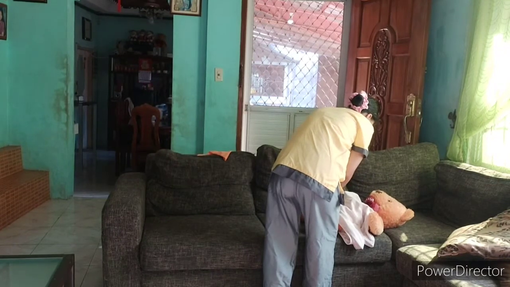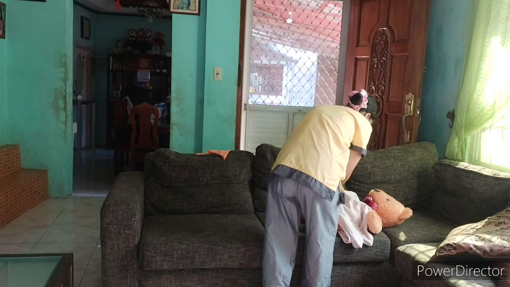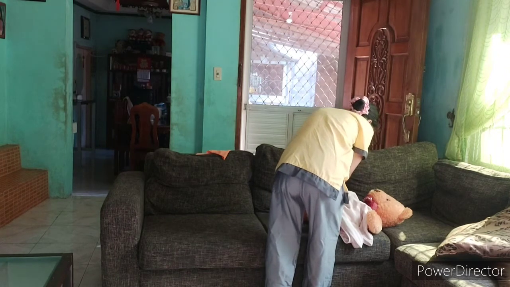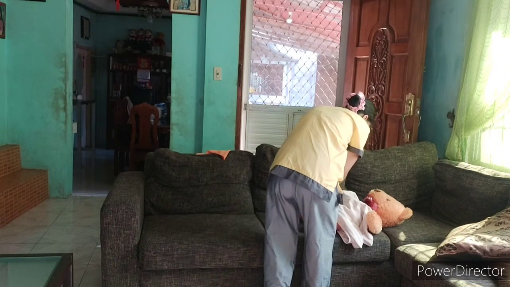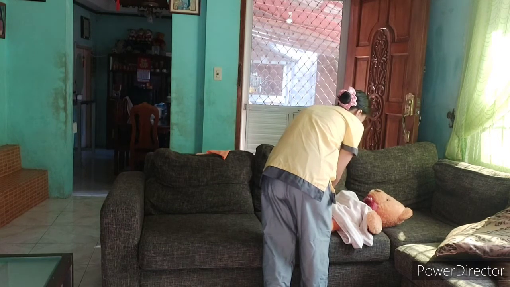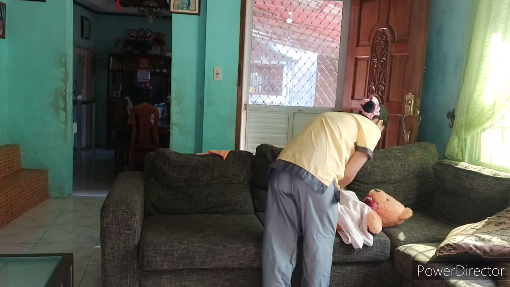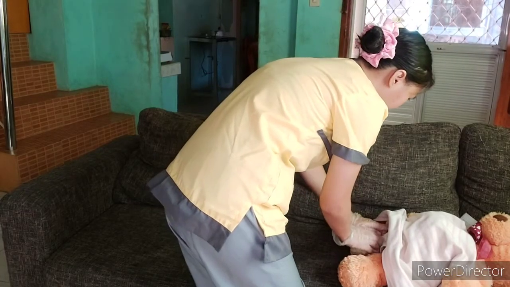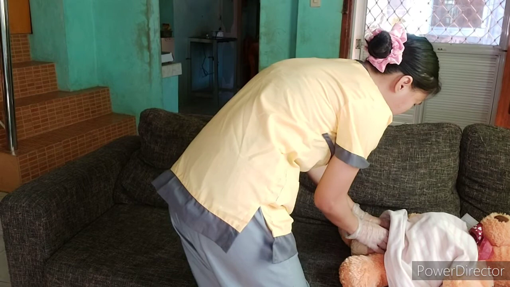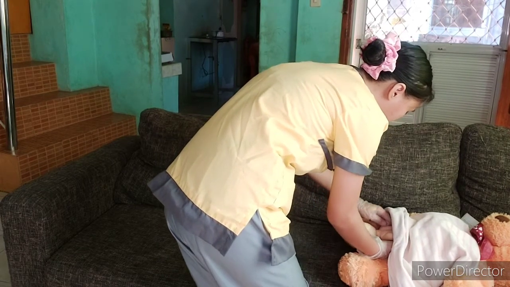Rubin maneuver, or reverse corkscrew maneuver, is done by inserting my fingers behind the posterior aspect of the anterior shoulder and rotating the shoulder toward the fetal chest. I'll insert my fingers behind the posterior aspect of the armpit of the fetus, then I will rotate the shoulder towards the fetal chest. This maneuver attempts to position the shoulder to utilize the smallest possible diameter of the fetus through the largest diameter of the woman.